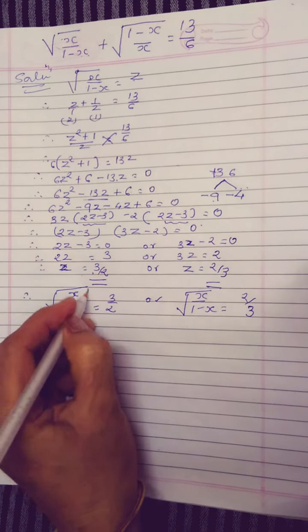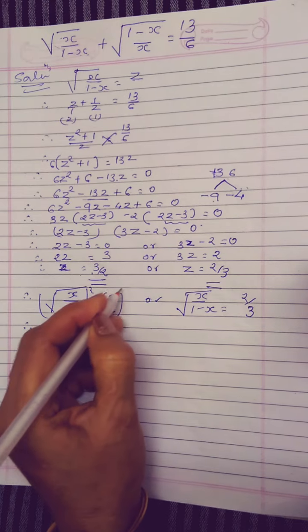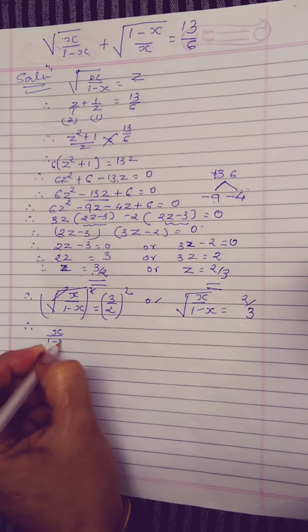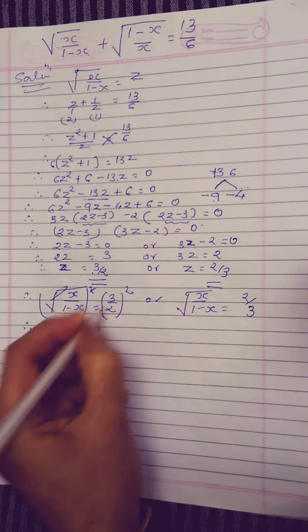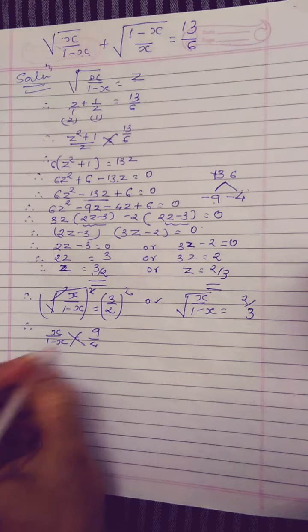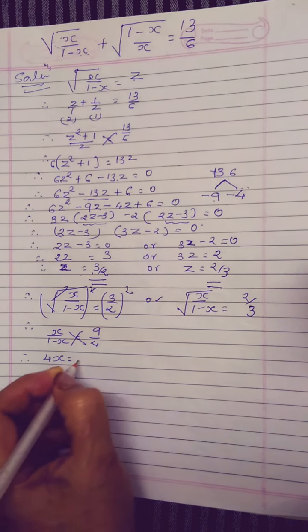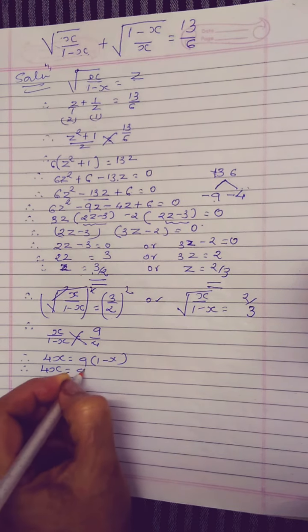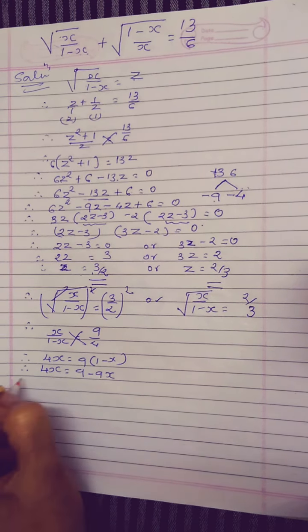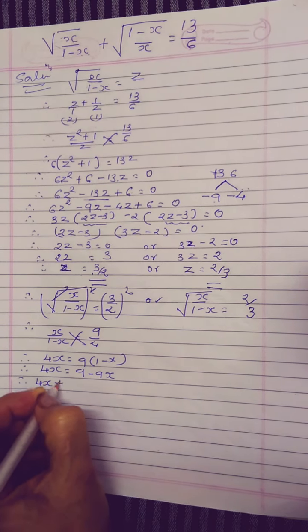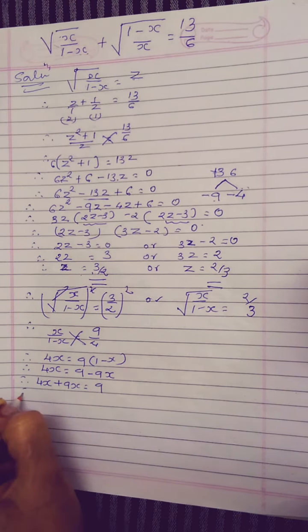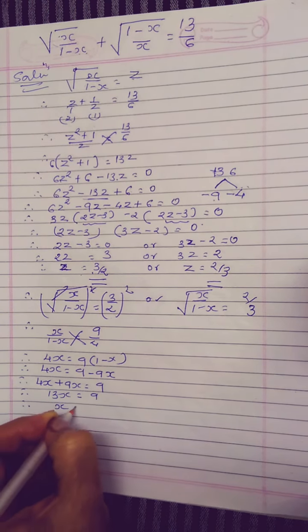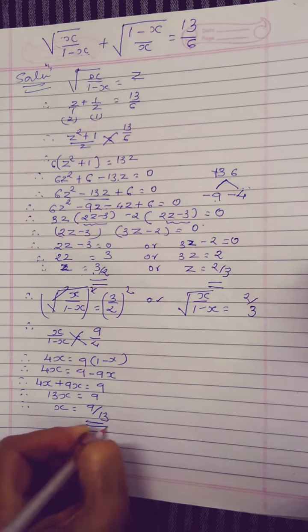Therefore, for solving it, square on both the sides. Square root and square both are cancelled. x upon 1 minus x is equal to 9 by 4. 3 threes are 9, 2 twos are 4. Cross multiply it. Therefore, 4x is equal to 9 into 1 minus x. Therefore, 4x is equal to 9 minus 9x. Therefore 4x plus 9x is equal to 9. Therefore 9 plus 4 is 13x is equal to 9. Therefore x is equal to 9 by 13. This is the first solution.